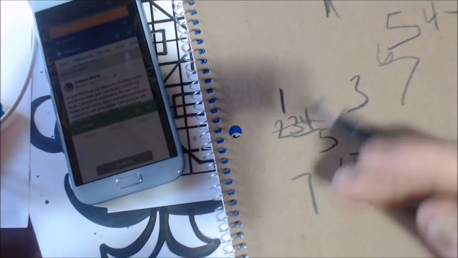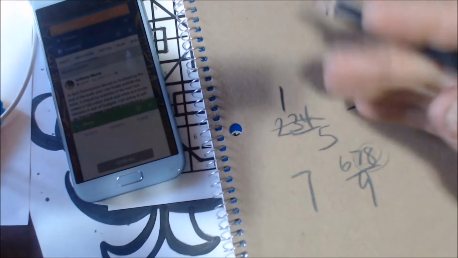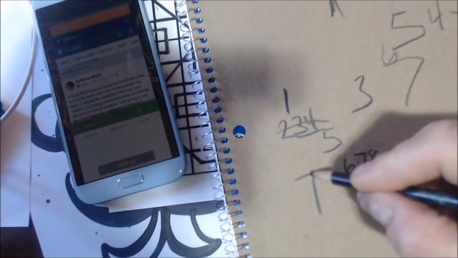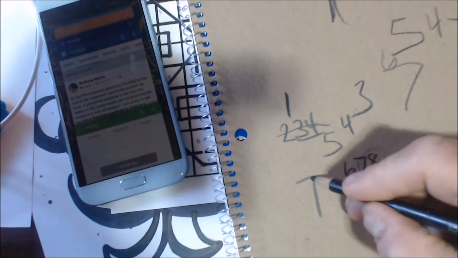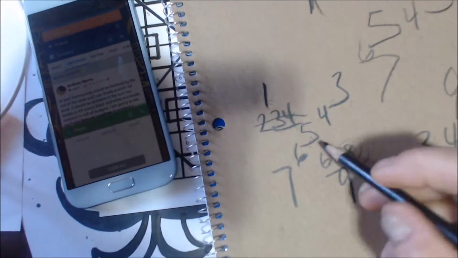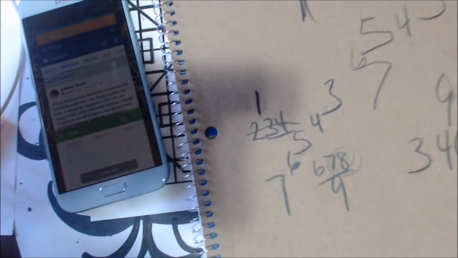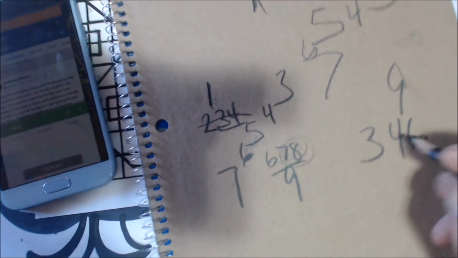324 is 18 times 18. The first set of numbers is up to 18, but I don't want to go into that. In between here and here is 4, and in between here and here is 6. The halfway point between 1 and 5 is 3. The halfway point between 3 and 5 is 4. The halfway point between 5 and 7 is 6. And the halfway point between 6 and 9 is 7.